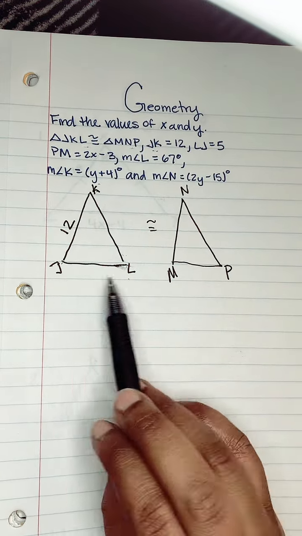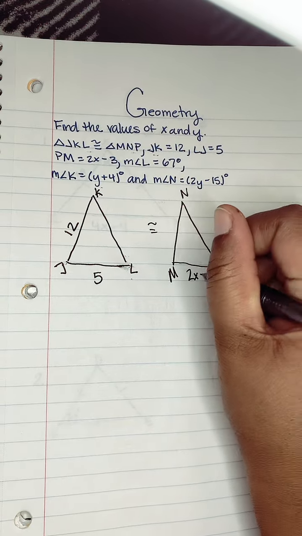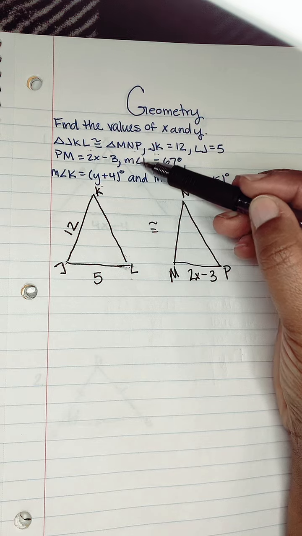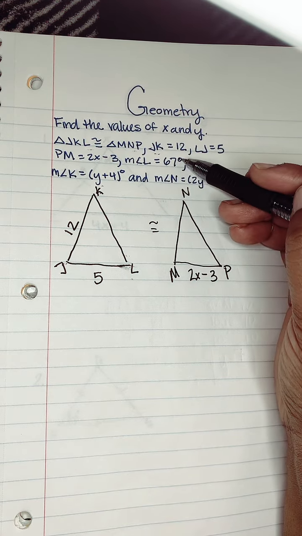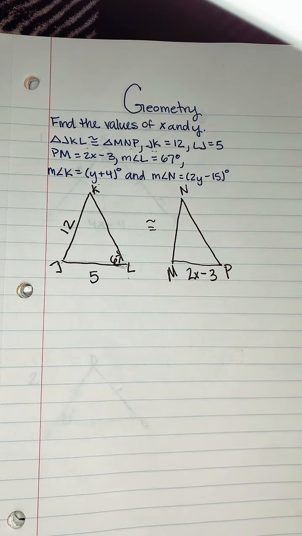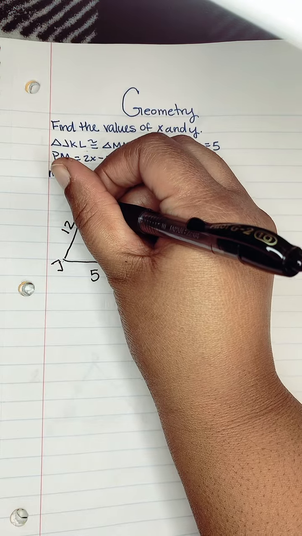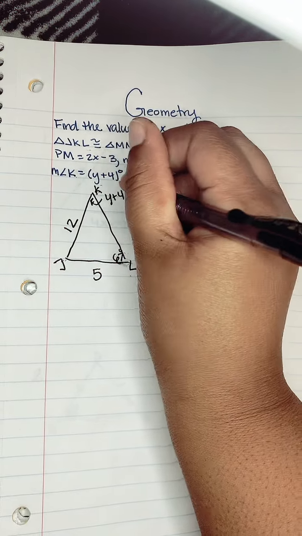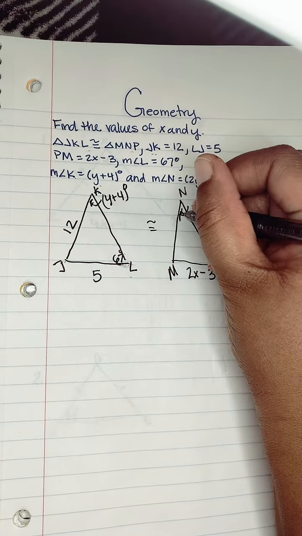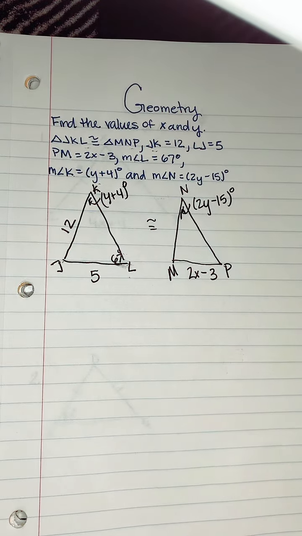L to J is 5. And PM is 2x minus 3. And angle L, so see how this is an angle symbol? Angle L, and then we know it's a degree, so it's 67 degrees inside. They also tell us angle K right here inside is y plus 4 degrees. And angle N, which will be right up in here, is 2y minus 15 degrees. All right.